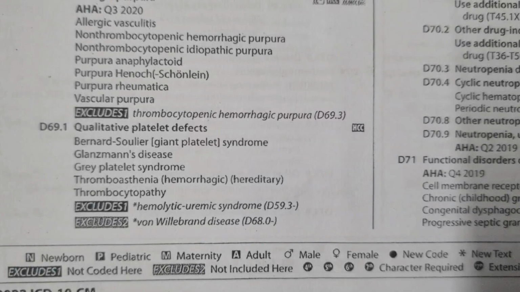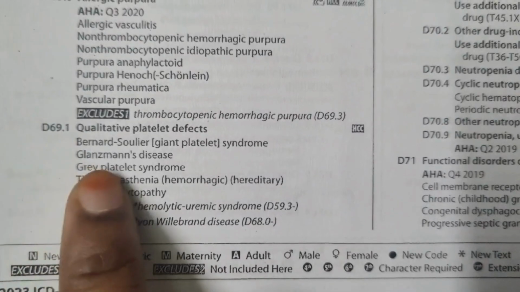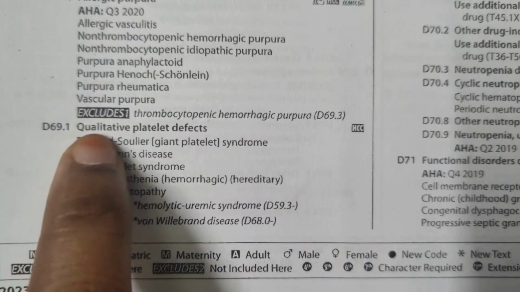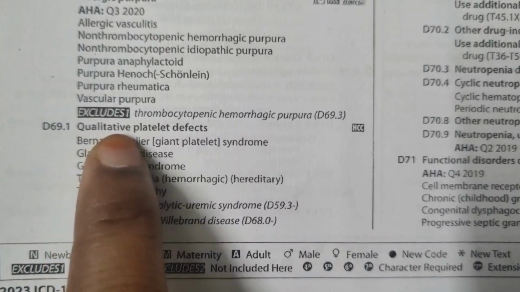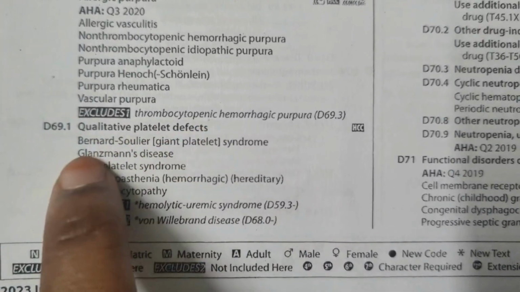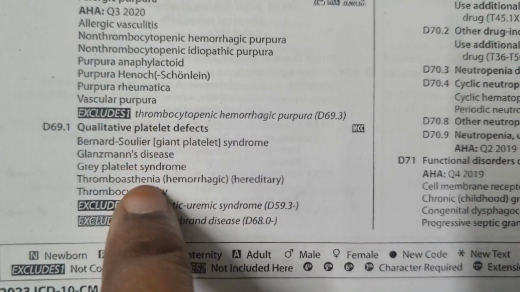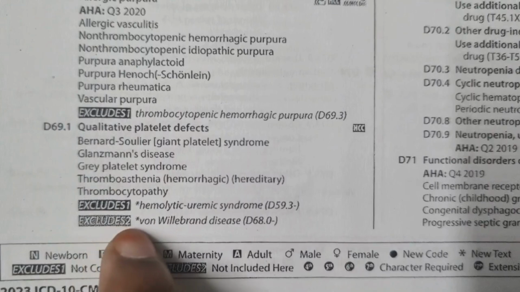I have shown you the example of exclude 2. There, I showed Glanzmann's disease. Under D69.1, the main term is mentioned in a different way: qualitative platelet defects, also known as Glanzmann's disease. All these are alternative names of Glanzmann's disease. Under D69.1, we have exclude 2 conventions.